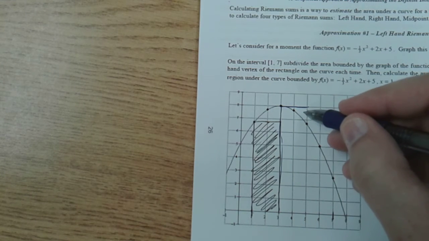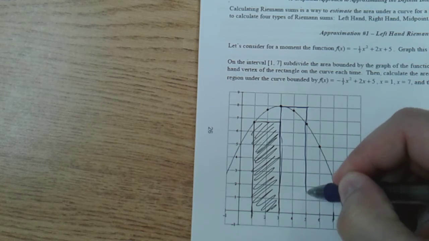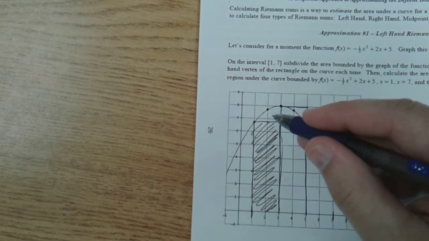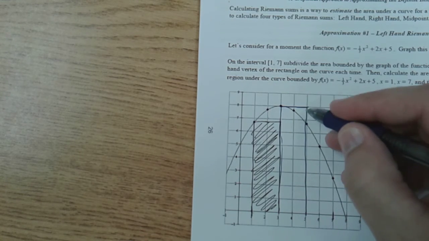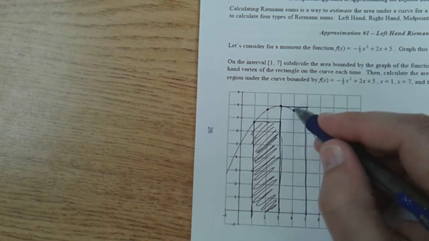Now you're saying, wait a minute, you're going over it. That's because this is an approximation. So you can see this was an under approximation here. This one was an over approximation, because I'm going to have more area. And I'm going to shade that part.